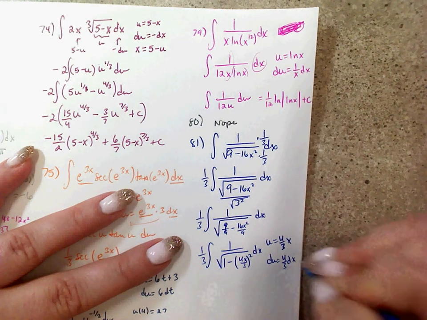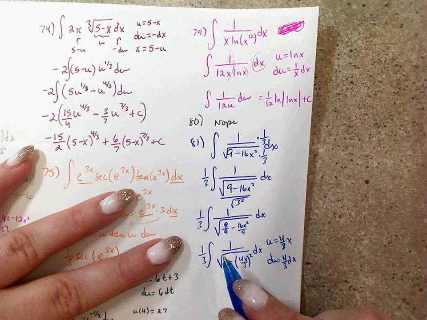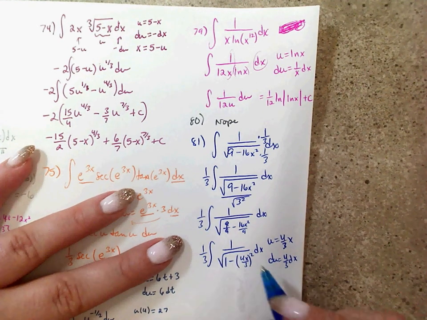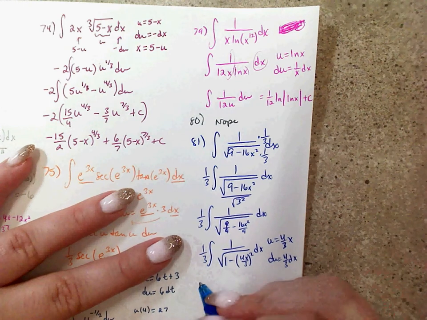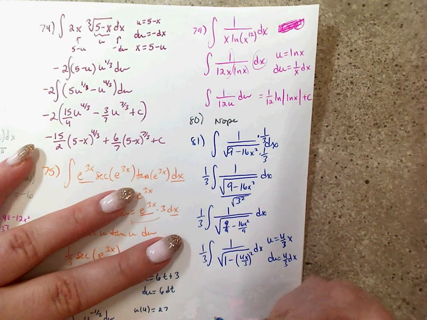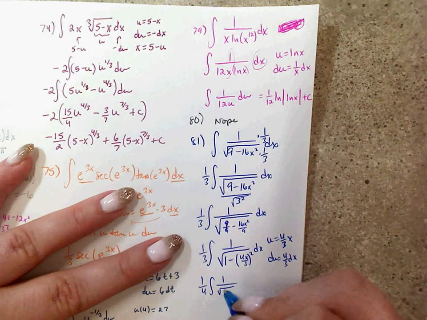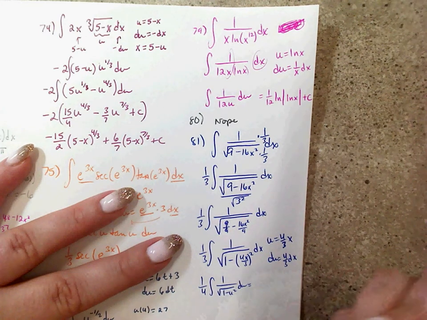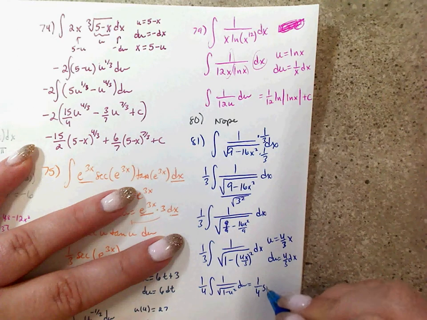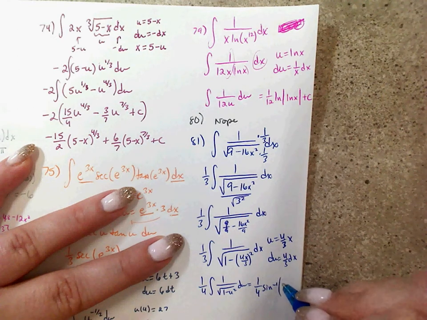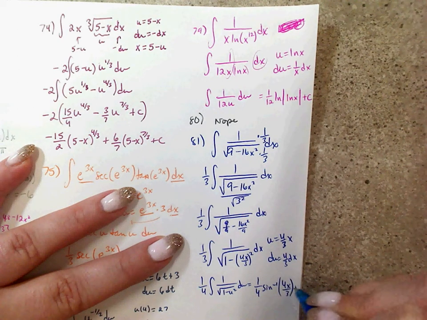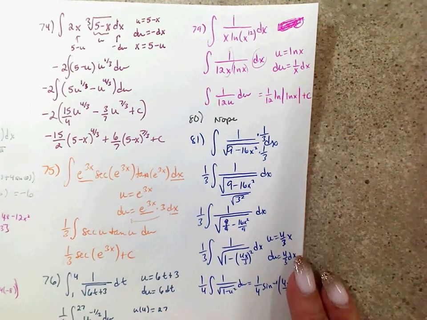I don't have a 4/3. I mean, technically I have a 1/3, so I would just need to get, but whatever. Multiply by 3/4, and you get 1/4 the integral of 1 over the square root of 1 minus u squared du, which is sine inverse of u, so 1/4 sine inverse of 4x over 3 plus c. And there's the answer to that.